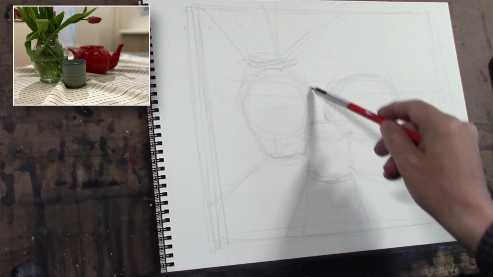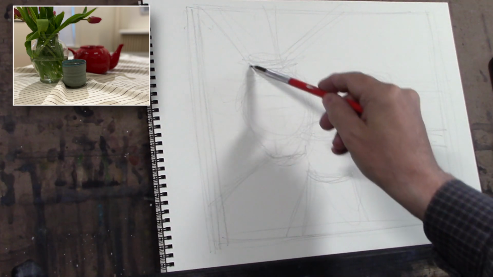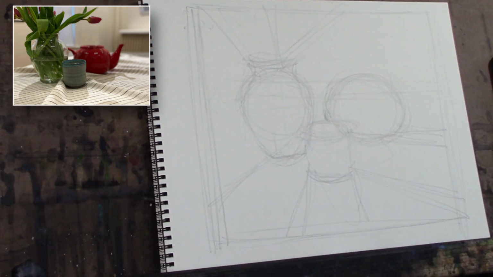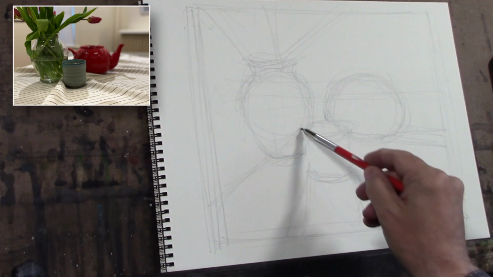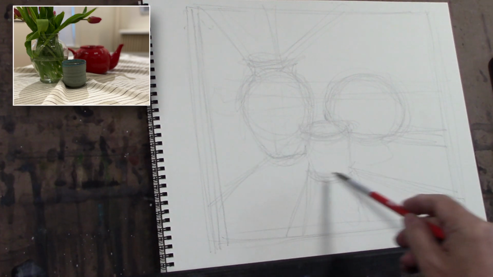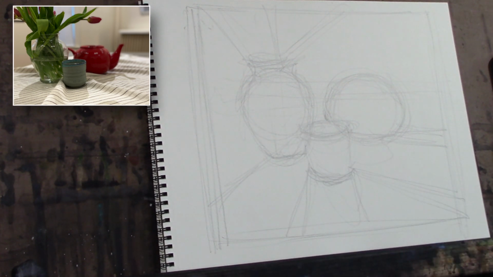So I'm loosely stating the object. You notice how light the lines are. Holding the pencil by the back, using my arm to kind of create the motion. Okay, something like that.